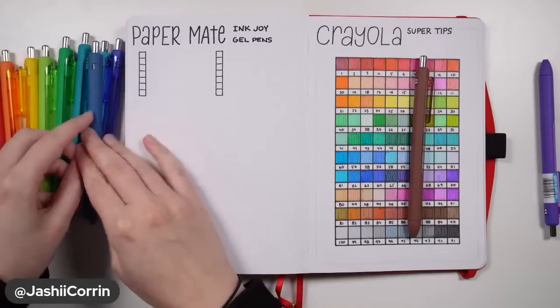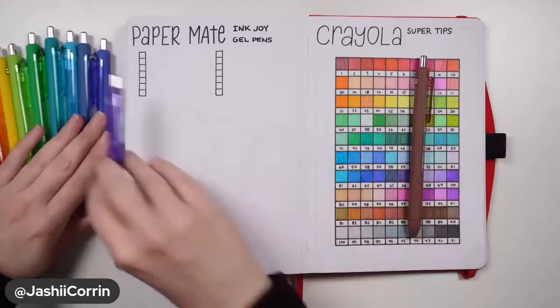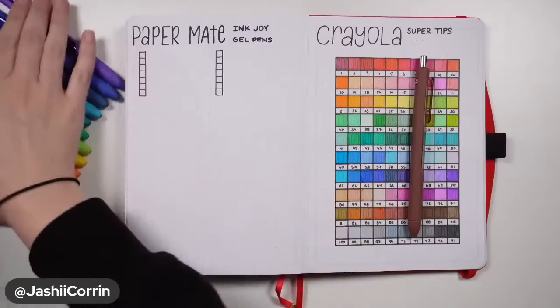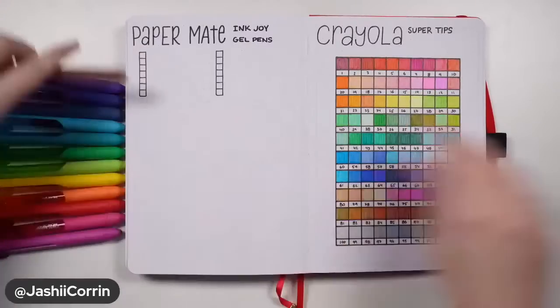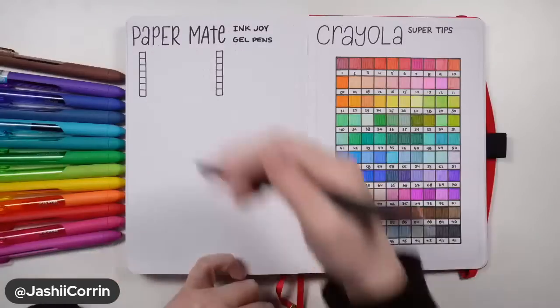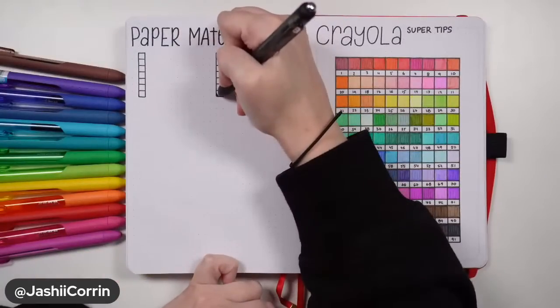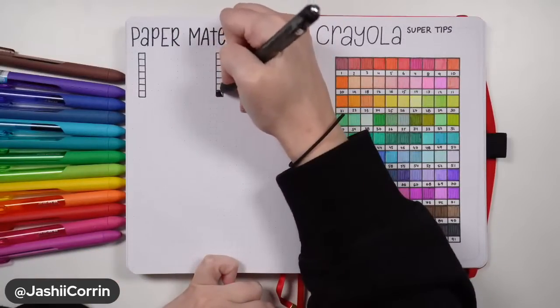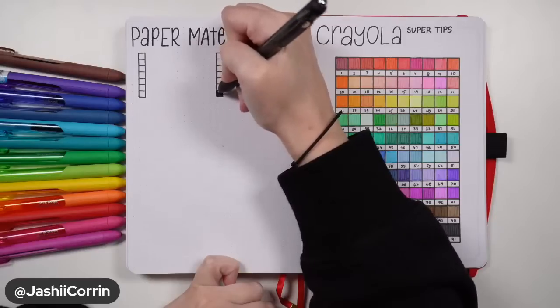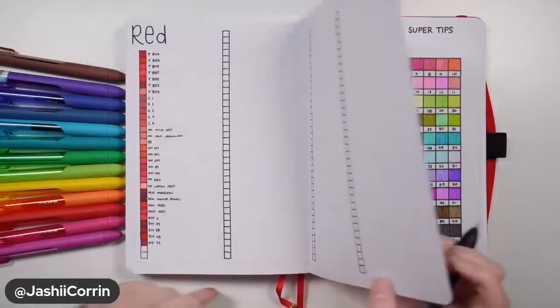I don't know what to do with you two, so I'm just going to shove you there. You can see I'm kind of doing my little rainbow thing, because you know that Jess loves a rainbow. So we'll put the black in first. I'm not sure if these have color names. They might do. Then certainly not on the barrel of the pen.